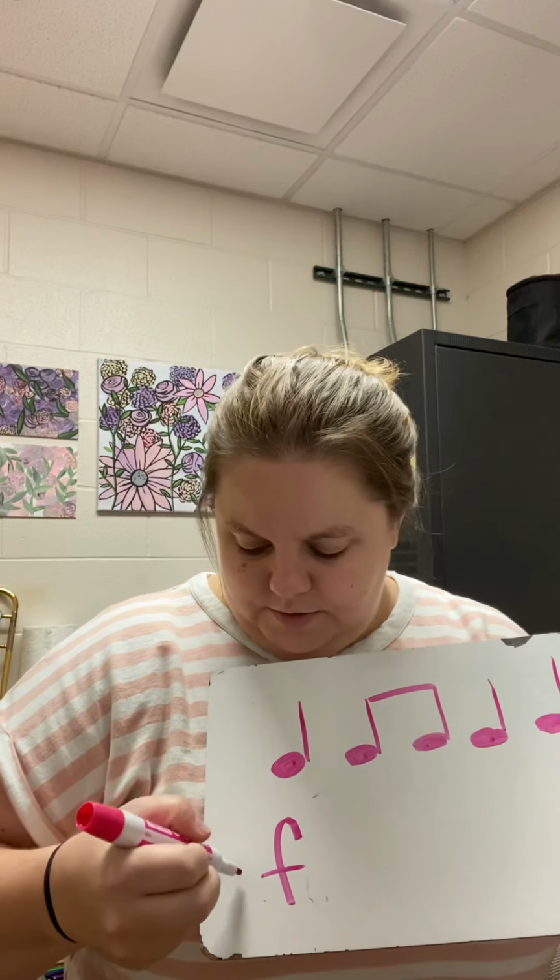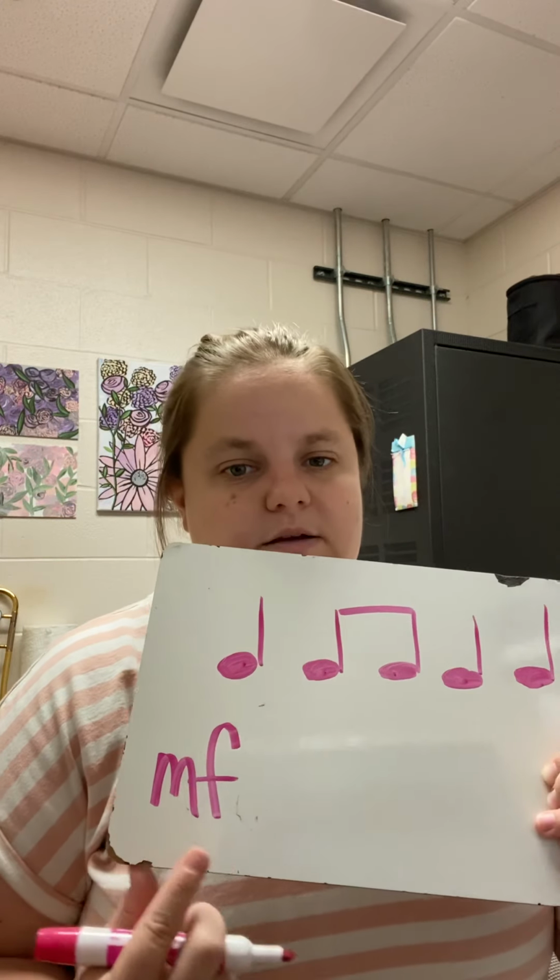But what if I want something in the middle? Maybe I don't want loud, but I want kind of loud. So I'm gonna put this M in front of it, which means mezzo forte, medium loud. Mezzo forte, not too quiet, not too loud, kind of in the middle. This is kind of like our speaking voice. Ta, ti, ti, ta, ta.